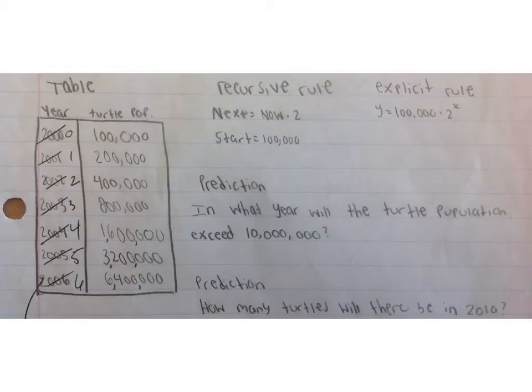In this slide, you're going to see our table and our equations. In year 2000, or 0, it's 100,000, and it doubles every year. As you can see, our recursive rule is next equals now times 2, and the start is 100,000. And our explicit rule is y equals 100,000 times 2 to the x power. We'll do our predictions on the next slide.